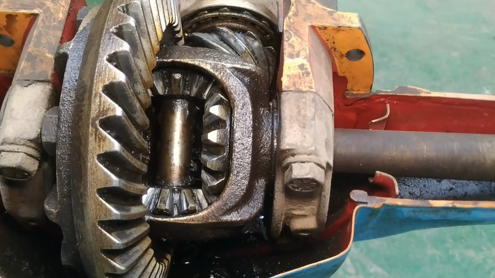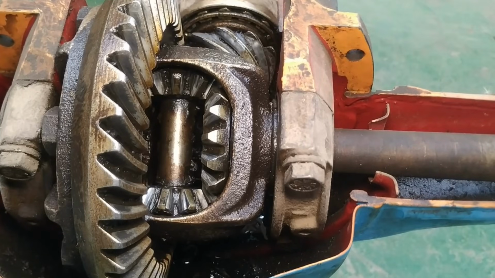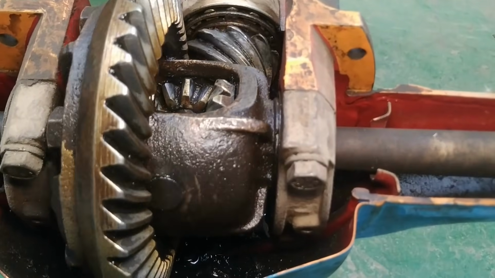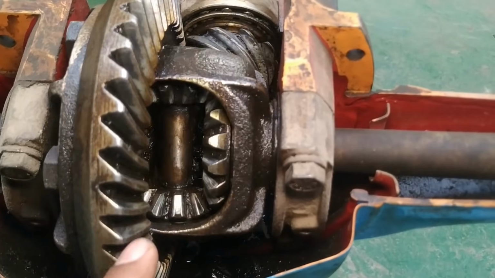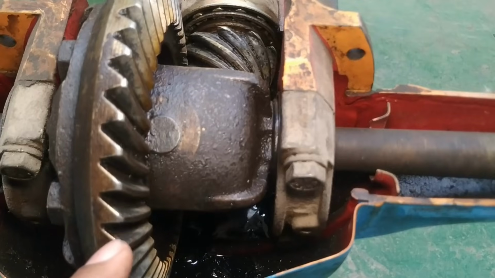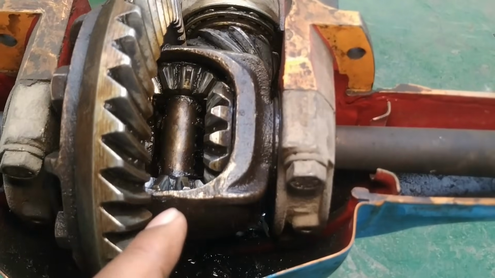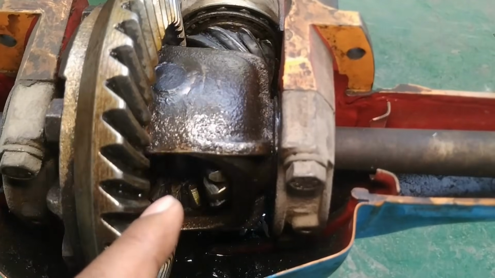So every time you are cornering, there is a speed variation between the left and right wheel. Every time you are driving on a slippery road, when there is traction difference between the left and right wheel, there is a speed variation. Now when the left and right wheel have equal resistance, as you can see, the pinions are not rotating on their shaft. When there is equal resistance between the left and right wheel, pinions will remain stationary. Look, for example, right now the pinion is not rotating on its shaft. It is keeping stationary, transmitting equal amount of power to the left and right wheel.